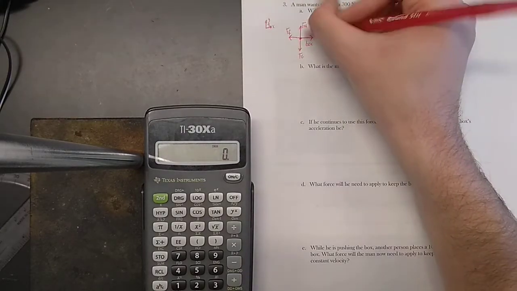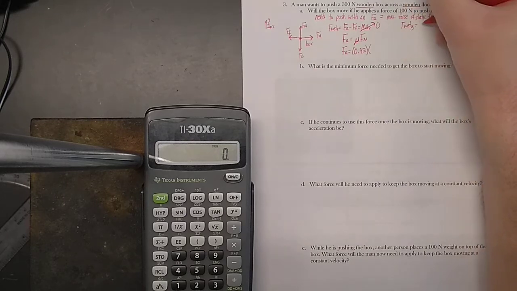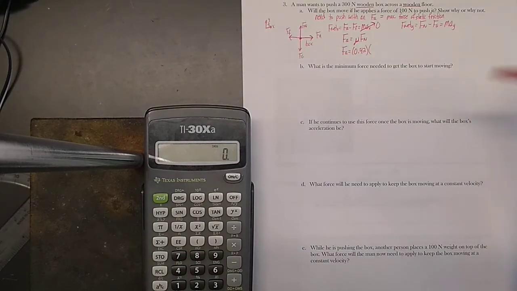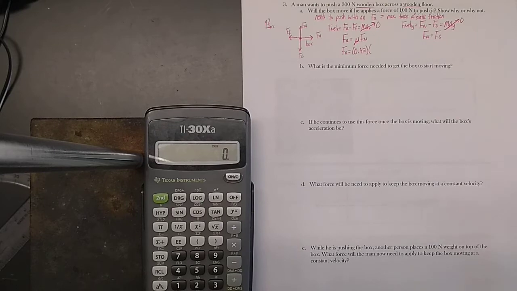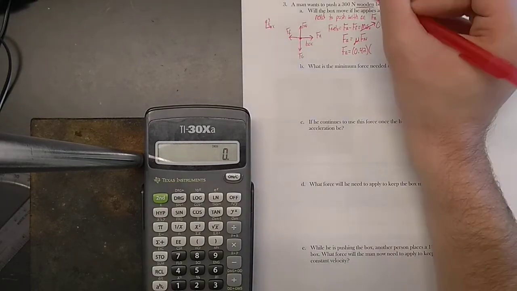To find that, I need to use the y direction. F net y equals Fn minus Fg equals ma y. Hopefully this logic is starting to get easier for you. The problem doesn't say anything about the box accelerating up or down in the y direction, therefore the acceleration is zero, and therefore Fn equals Fg. Now I could write that Fn equals mg, but in this case, I just need to know what the normal force is, and I've found that the normal force is equal to the force of gravity. Well, look at this.